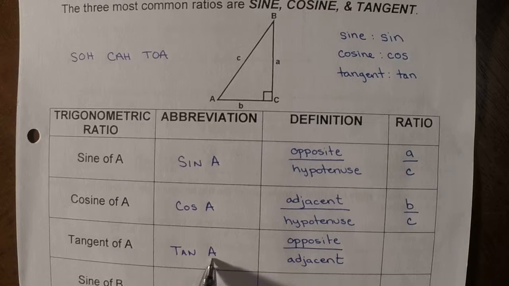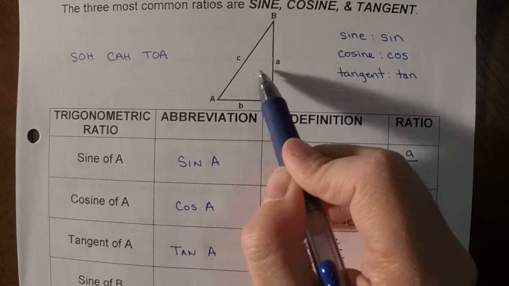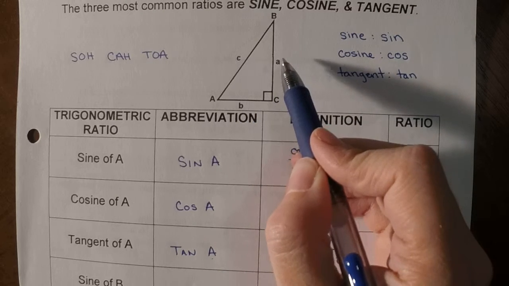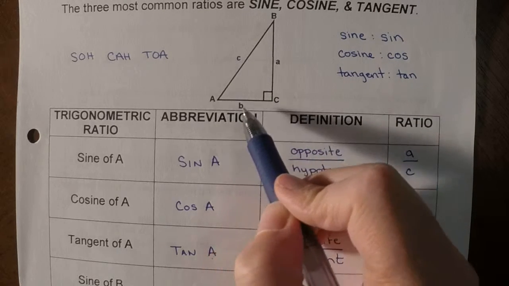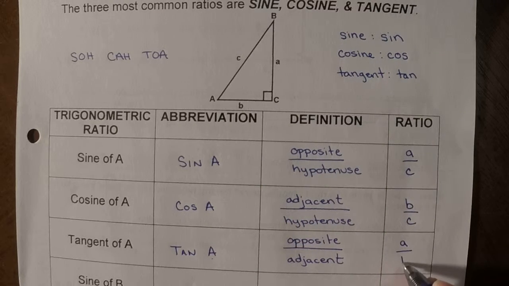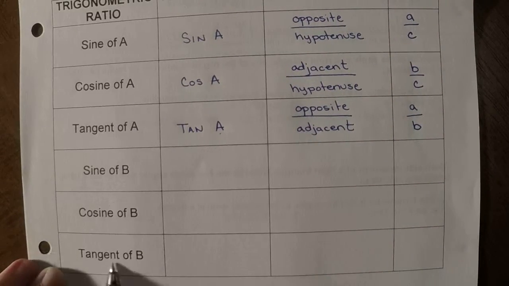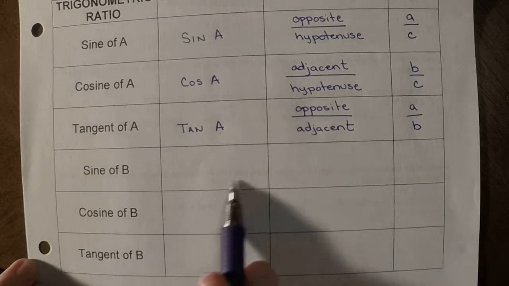So from A, again, this is where we're starting, is angle A. The opposite side is A. The adjacent side from A is B. So this would be A over B. Good. So at the bottom, you see if you can do the sine of B, the cosine of B, and the tangent of B, and see what you come up with.